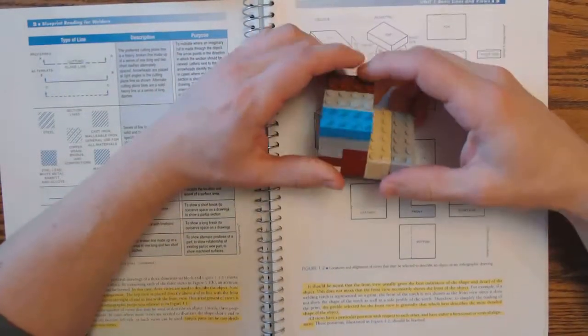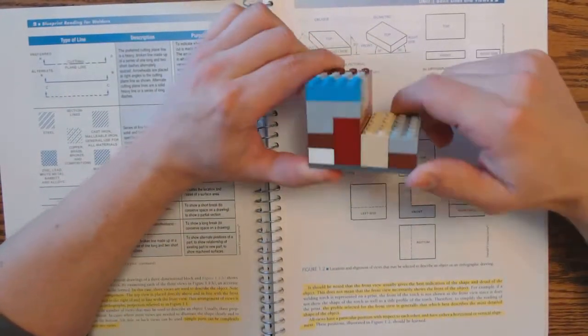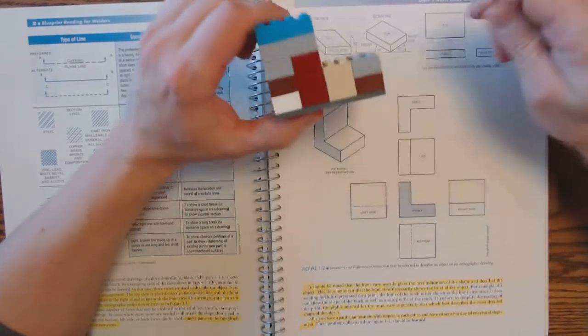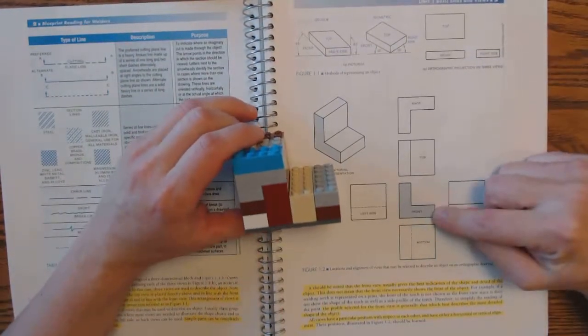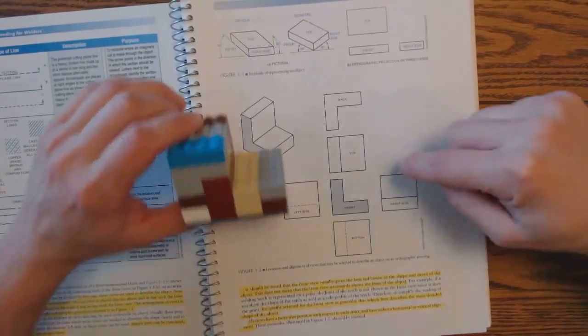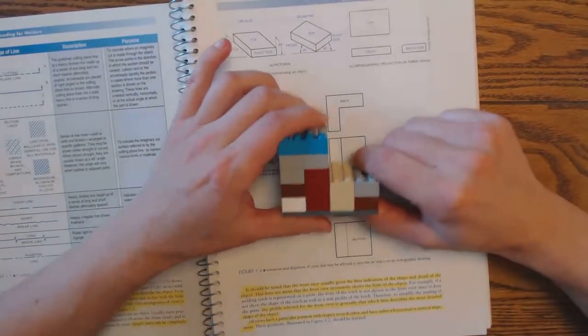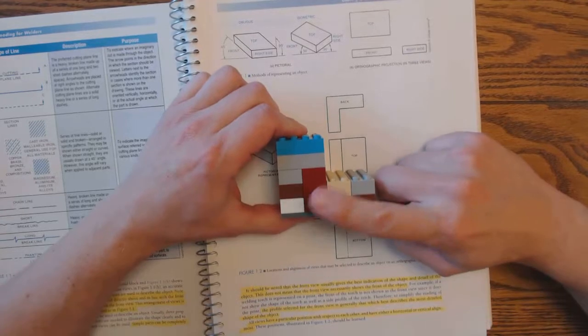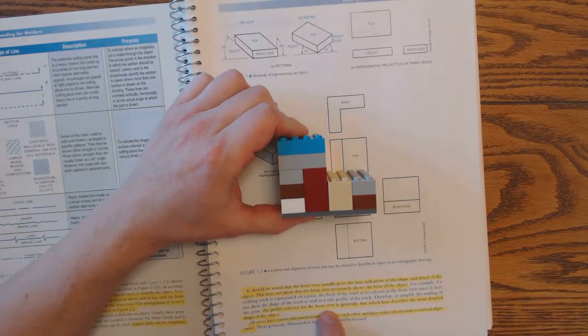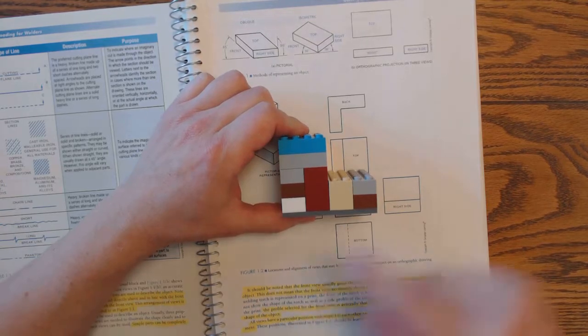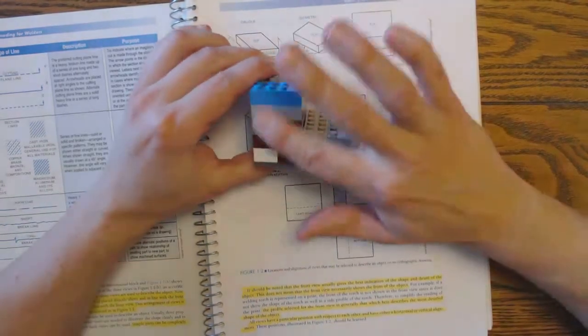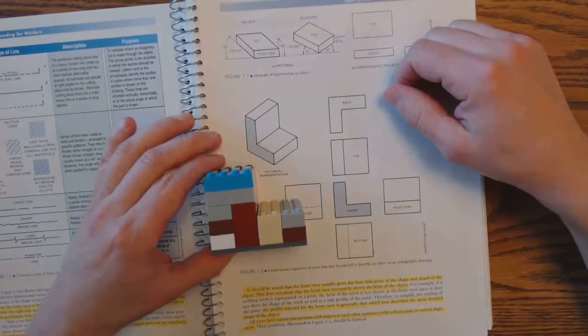So I went and raided my son's Legos to give me something I can hang on to. The idea here is that we're starting with the front. And we're going to call this the front. We're going to pick this profile. The profile selected for front view is generally that which best describes the most detailed shape of an object. So we're going to call this the front.